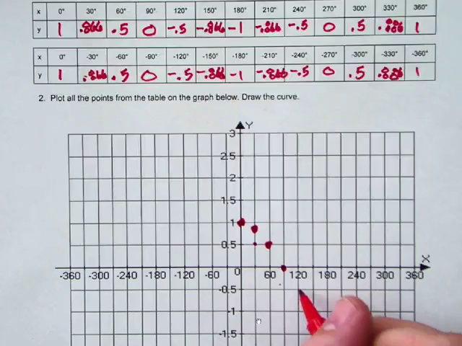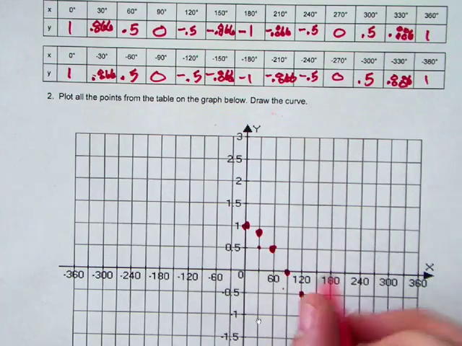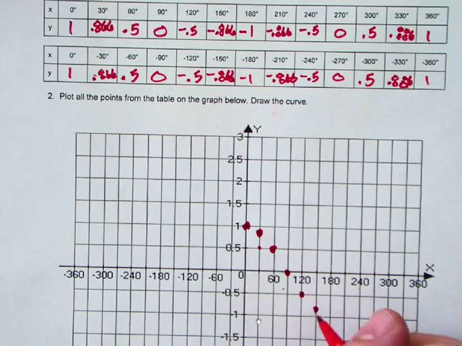And then if we keep going, we see it goes to negative 0.5. Then it goes down to negative 0.866. Then it goes down to negative 1.